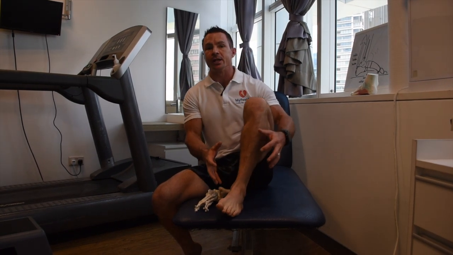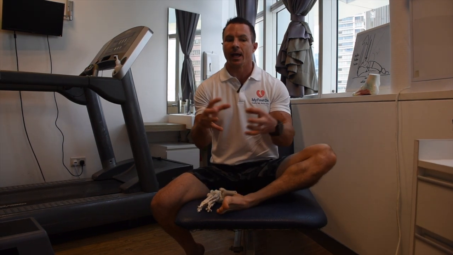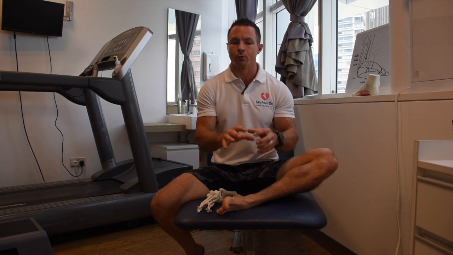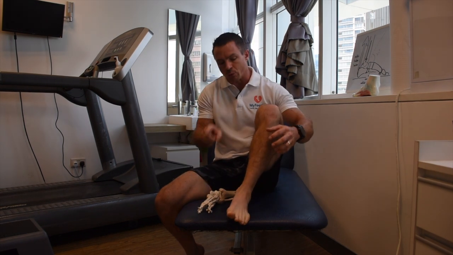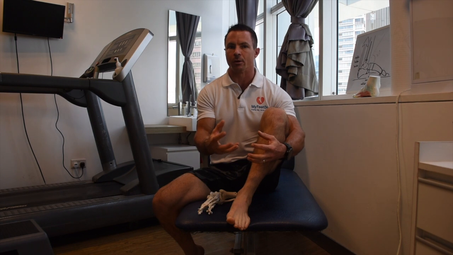Now, in the initial stage of the injury, you want to rest it. You actually want to take away any weight from it, especially if you can't weight bear through it. So if you're finding it difficult to walk and it's really quite painful, then you need to wrap your ankle up, use crutches to get around for a few days until you can start weight bearing.